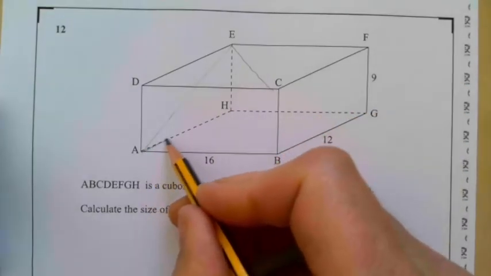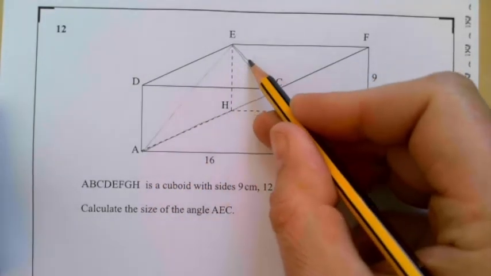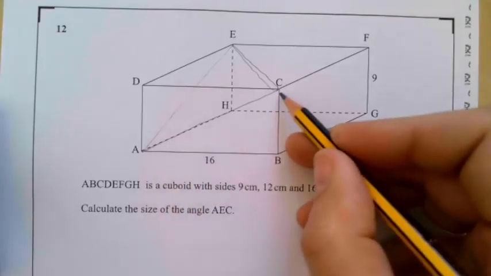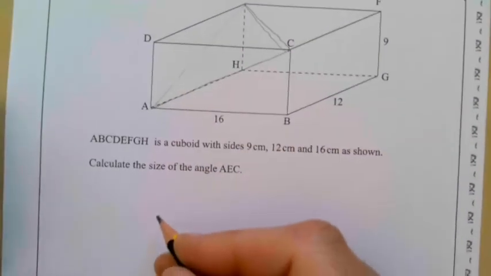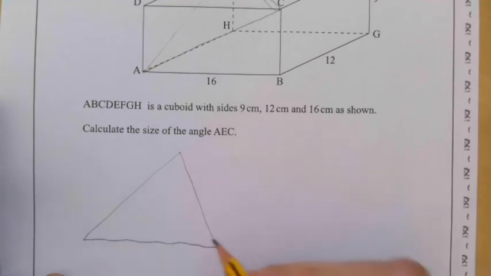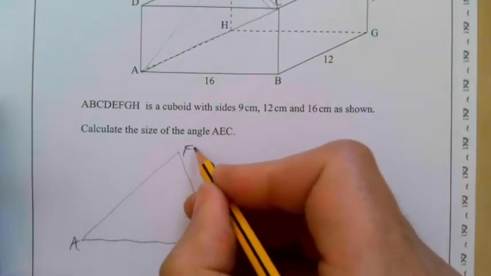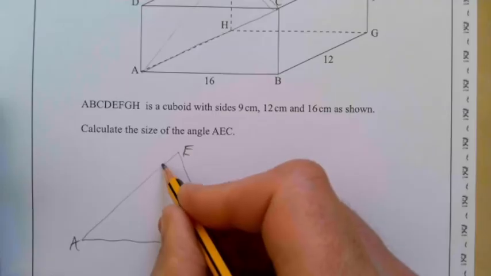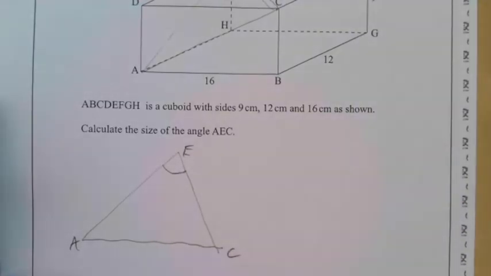I actually need to find the lengths of the 3. So if I find the lengths of those 3 sides, I can lift out this triangle then, AEC. So that would be A, E and C, and then that's the angle that I'm looking for.